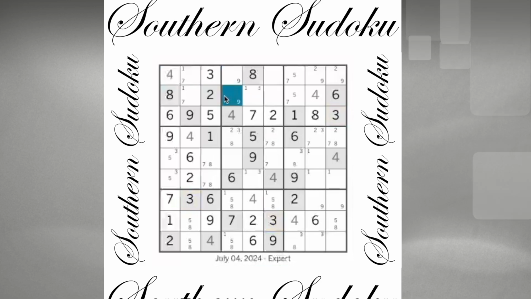Which makes this 3. Undo that. That's not what I meant. 3 has to be on one of these two because of this one and that one.